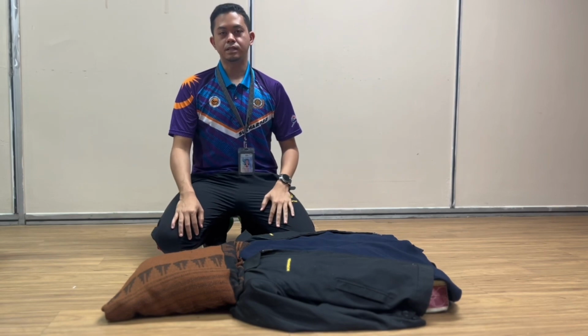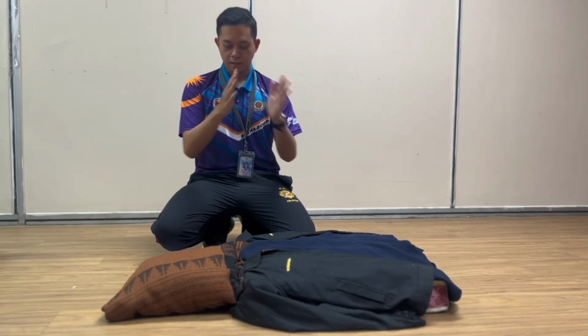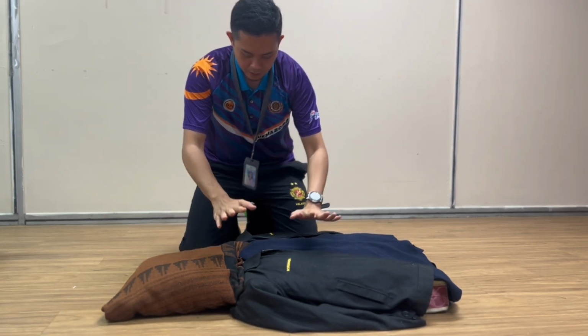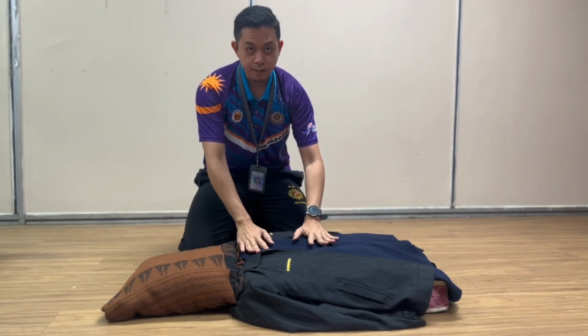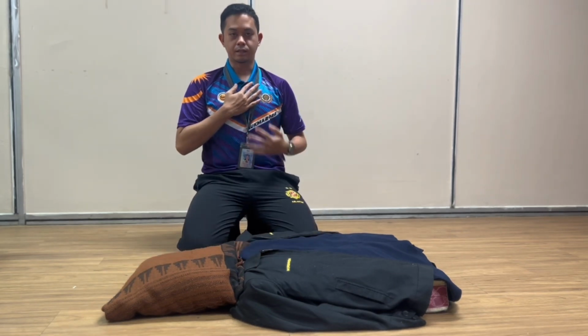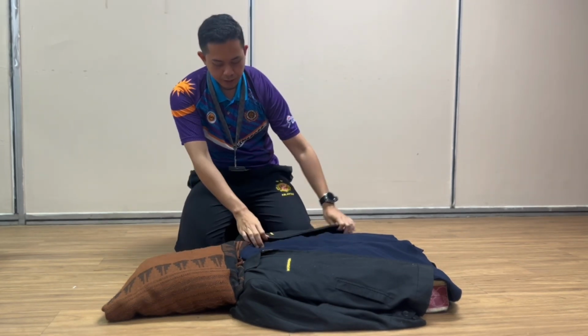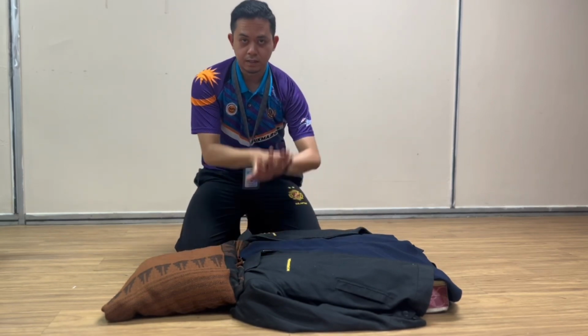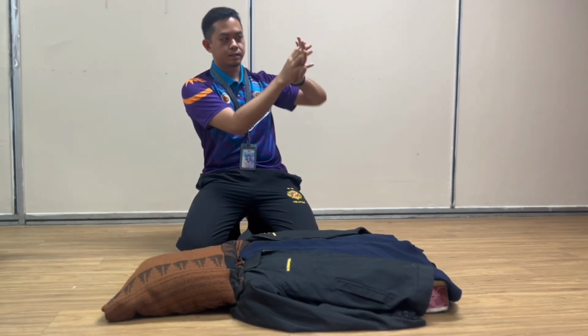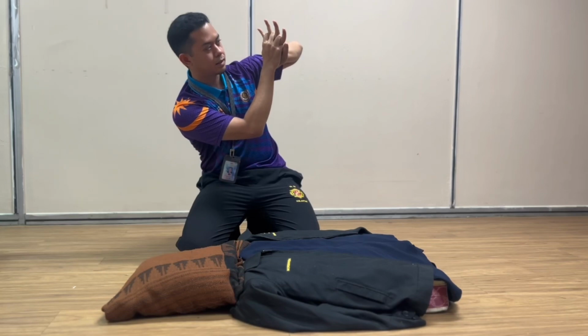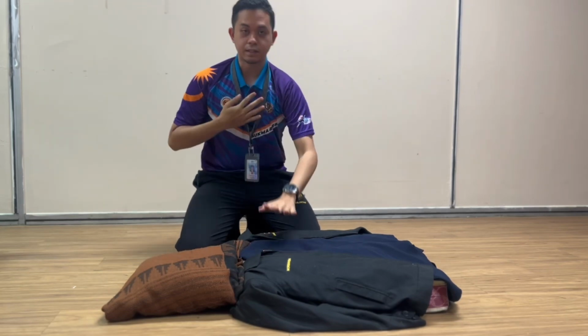The fifth step is to position your hands. Position your hands in the center of the chest between the nipples, right here. Place one hand on top of the other, for example, like this, in the center of the chest.